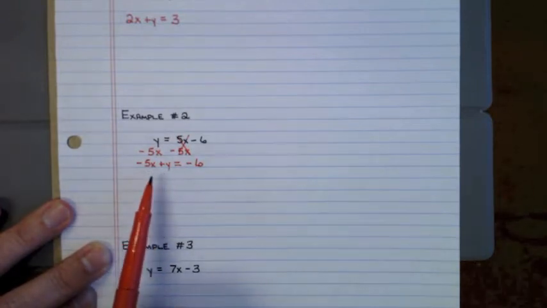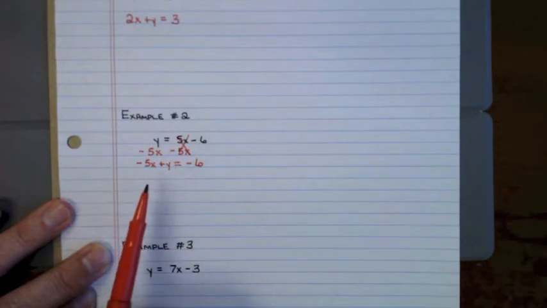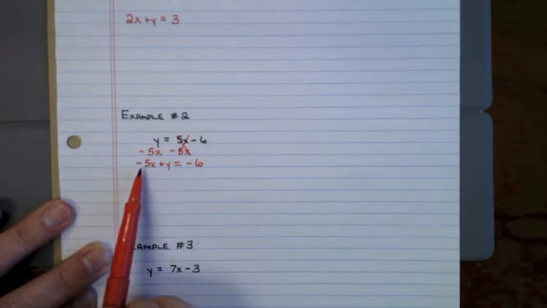All the variables are on the left side. Yes. Are they in alphabetical order? Yes. Do I have any fractions or decimals? No, so I don't need to change that. And the last rule is the first one cannot be negative.